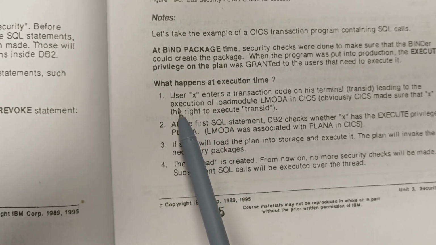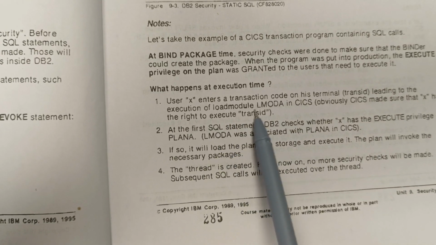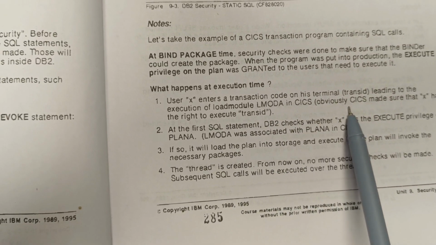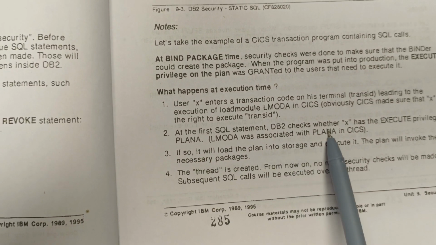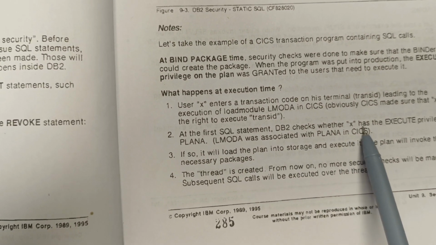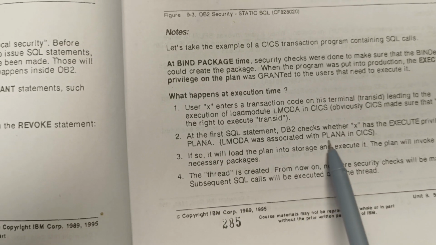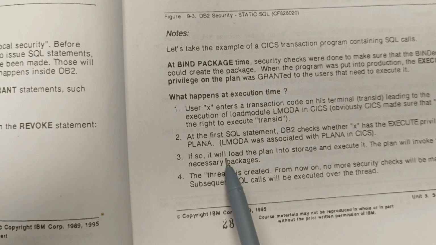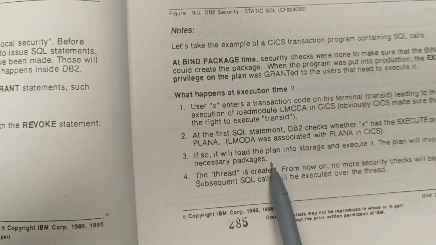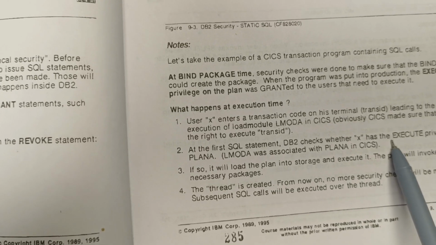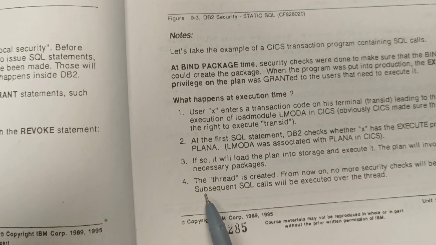Suppose user X enters the transaction code on his terminal, leading to execution of the load module in CSS. At the first SQL statement, DB2 checks whether user X has execute privileges on the plan associated with the load module. If so, the load module plan will be loaded and executed, and the plan will invoke the necessary packages. Only if user X has execute privileges on the plan can you run the packages.